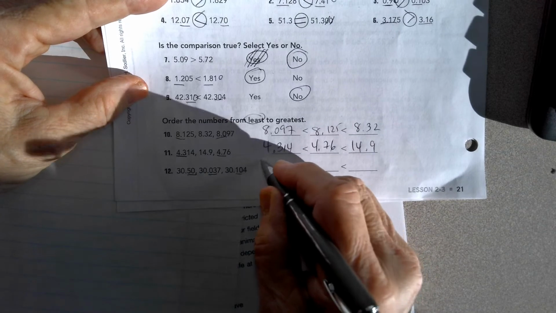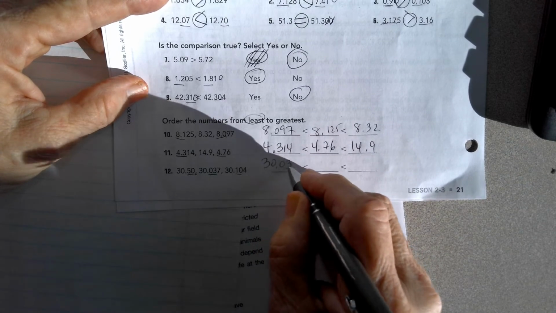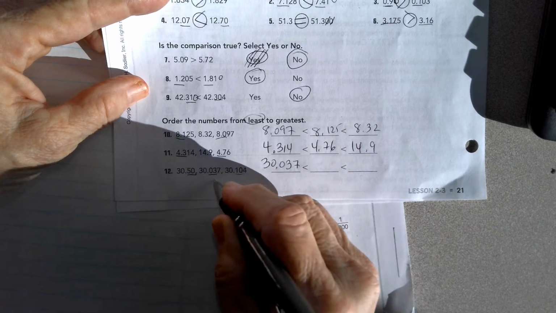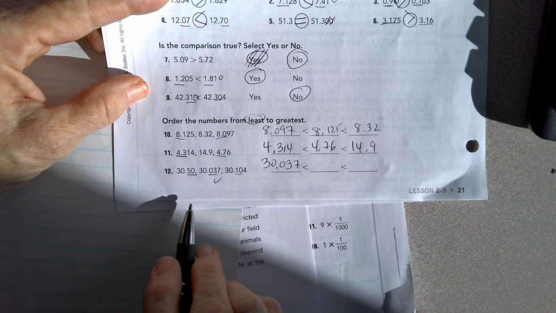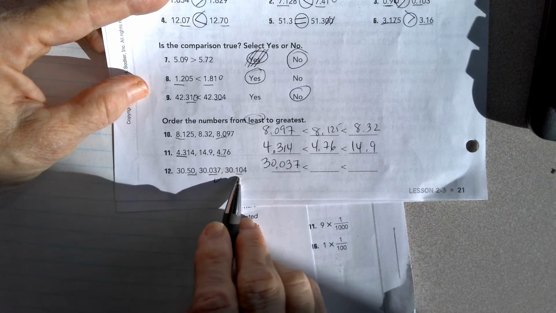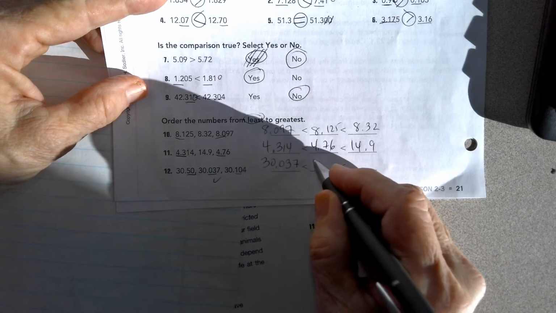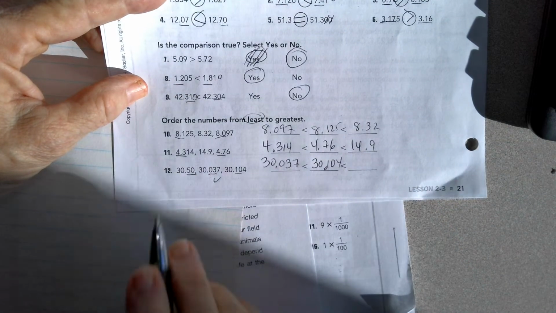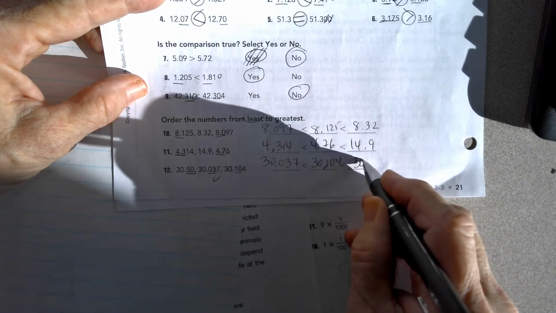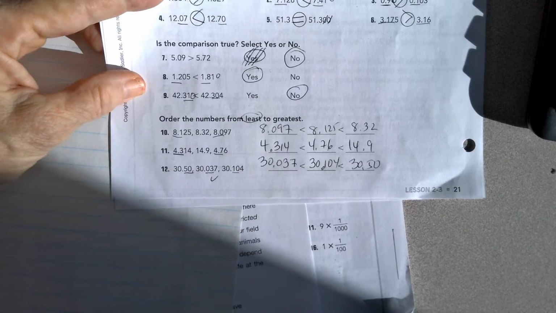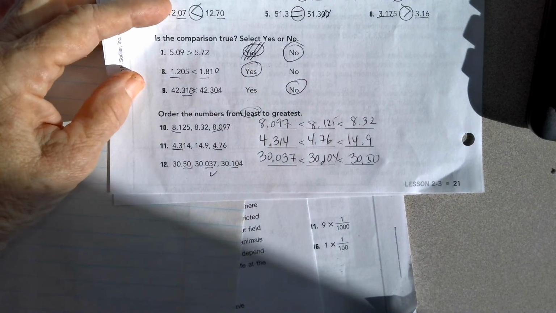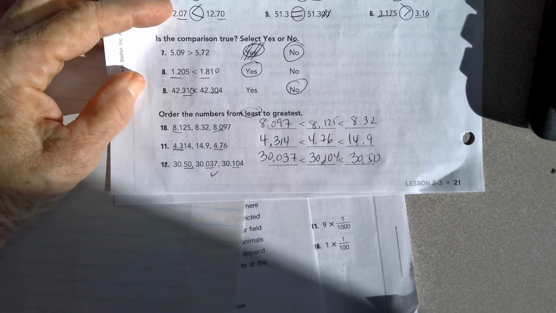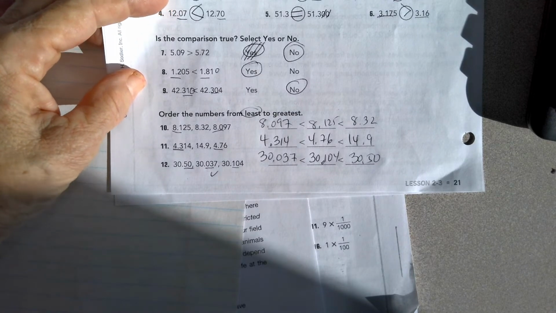So it's going to be the 30.037. Then, what's the next one? The 10. Right here, the 30.104. Then the last one, 30.50. How many of you got those all right? Awesome. Very good. Yes, Adora?